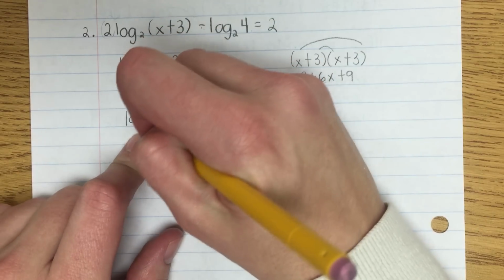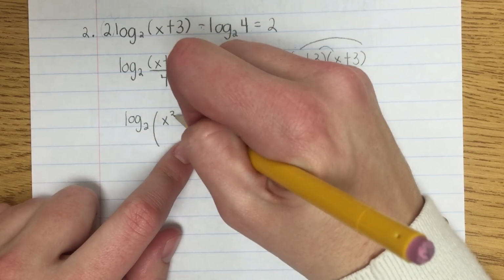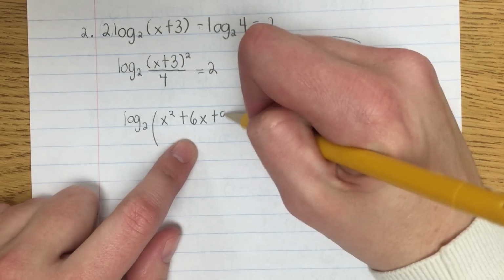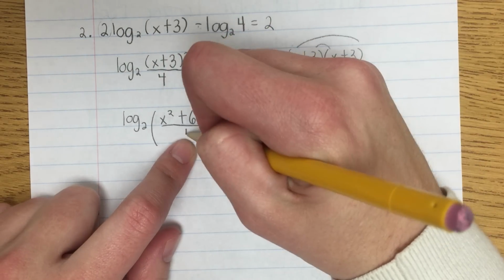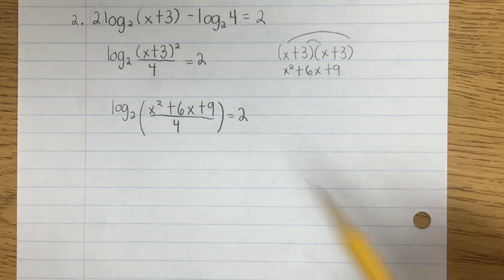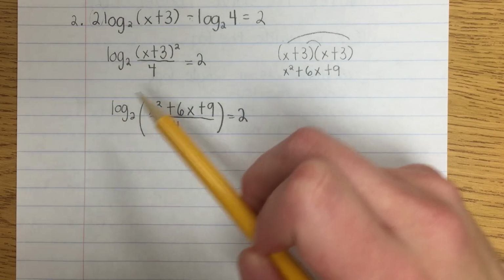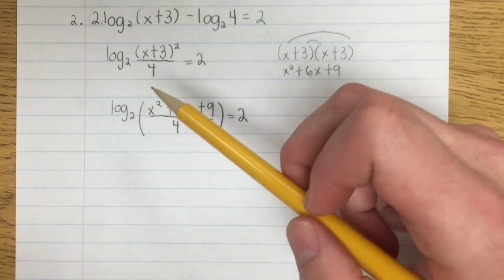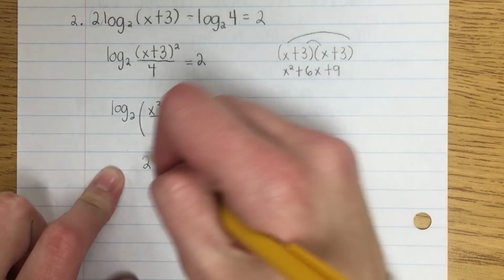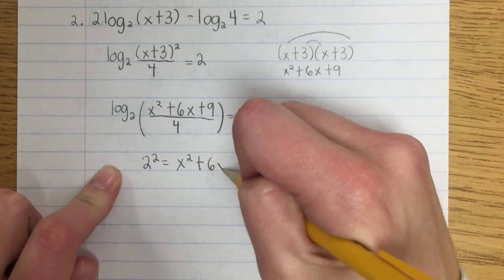So let's rewrite log base 2 of this whole big thing, x squared plus 6x plus 9, all divided by 4 equals 2. Okay, so coefficient in front of my log is 1, and now I can go ahead and convert to an exponential. So that is going to be 2 squared equals this hot mess. Oh my goodness.